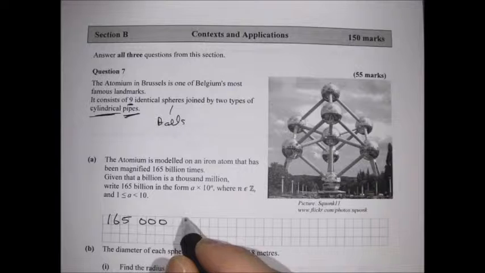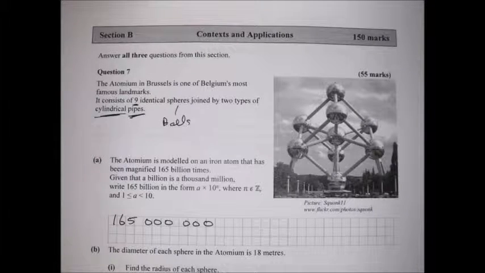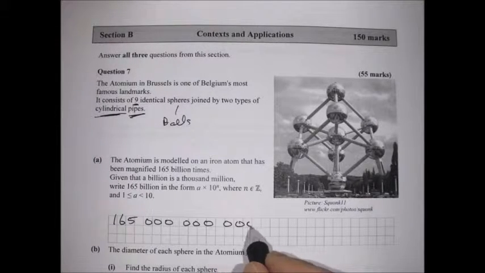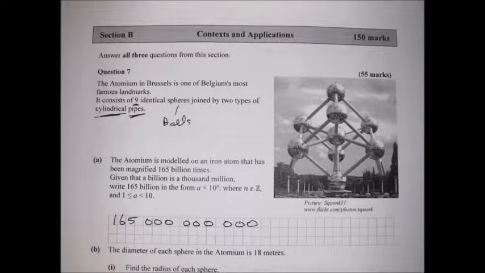So part A, the Atomium is modelled on an iron atom that has been magnified 165 billion times. Given that a billion is 1,000 million, write 165 billion in this form here, a by 10 to the power of n. Right, so 165 billion is 1,000 million, so I have 165, that'd be 165,000, that's 165 million, and 1,000 times that would be another 3 zeros, that's 165 billion.